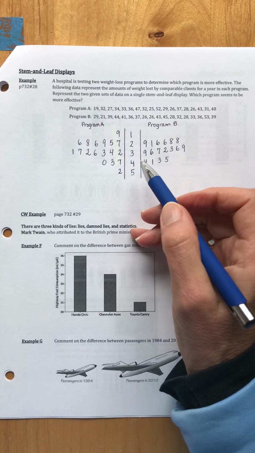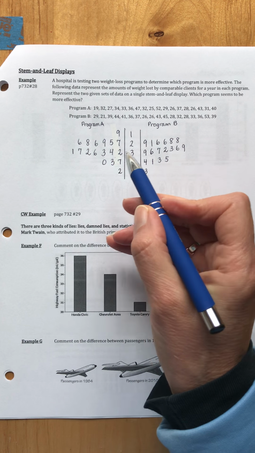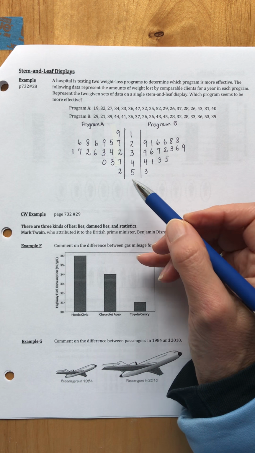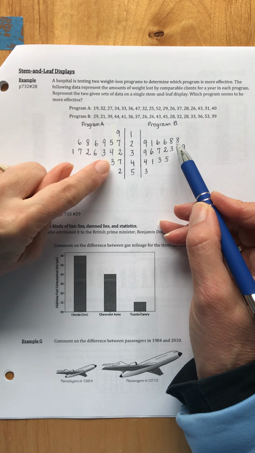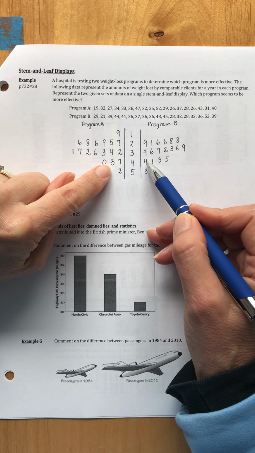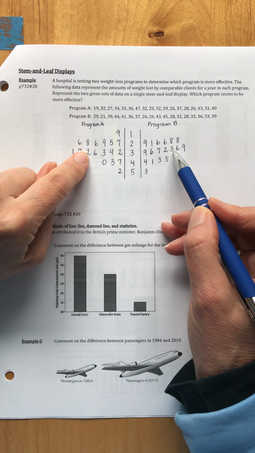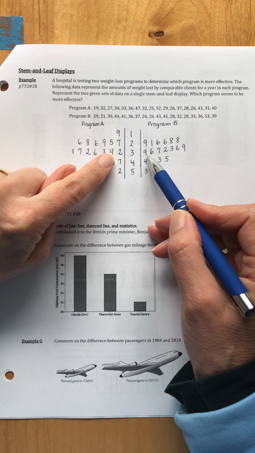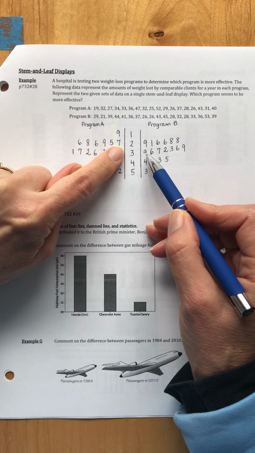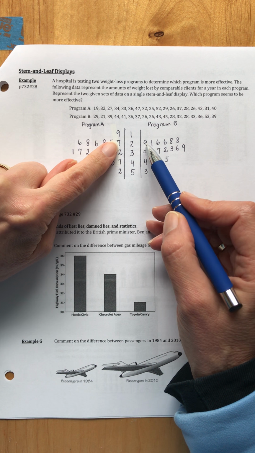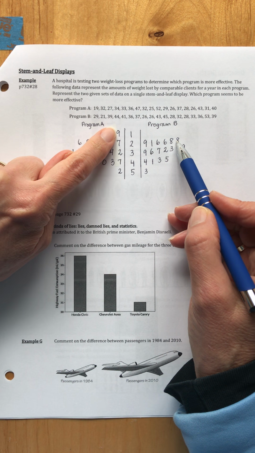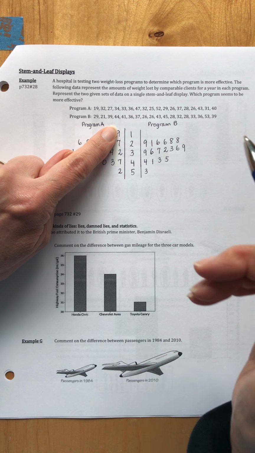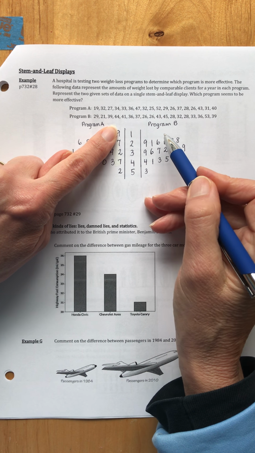Well, let's count these up. We have 3 and 4, 7 there and 7 here. Okay, so these are the same. Okay, and these are the same. So what's different is, when I say the same, I mean there's 4 people in this one. There's 7 people in the losing 30-pound range. 6 people in the losing 20-pound range. But here this person has only lost 19. And here they don't have anybody in that range.